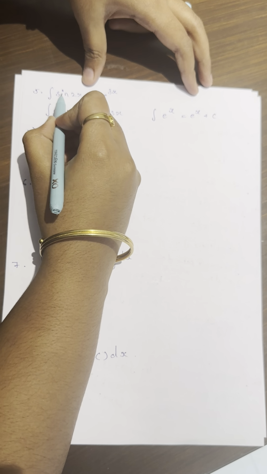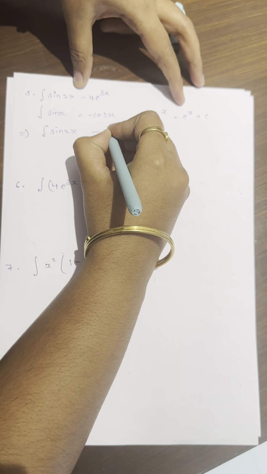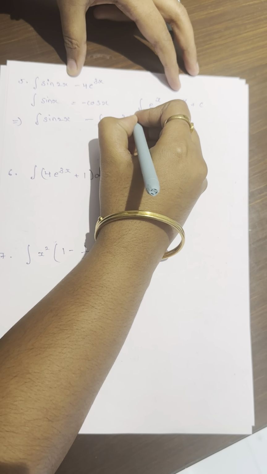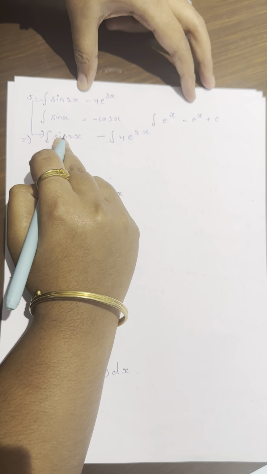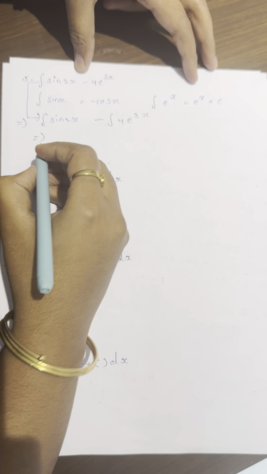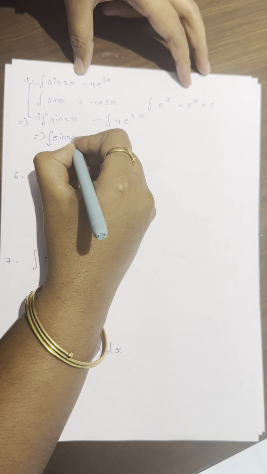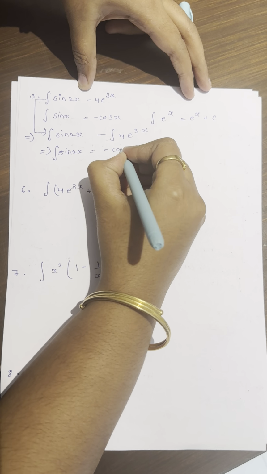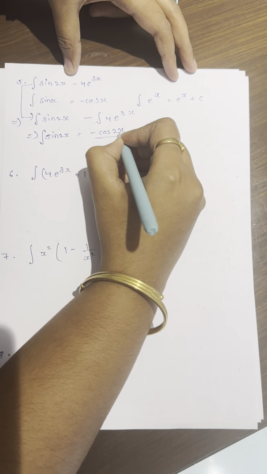First we'll split the integral into two. One is integral sin 2x minus integral 4 e power 3x. Now your question is changed into this. So the answer could be, for sin x we have the answer as minus cos x. So integral sin 2x is equal to minus cos 2x, and we have to write the coefficient at the bottom. So minus cos 2x by 2.